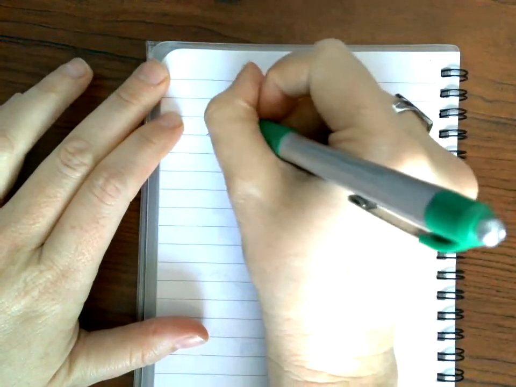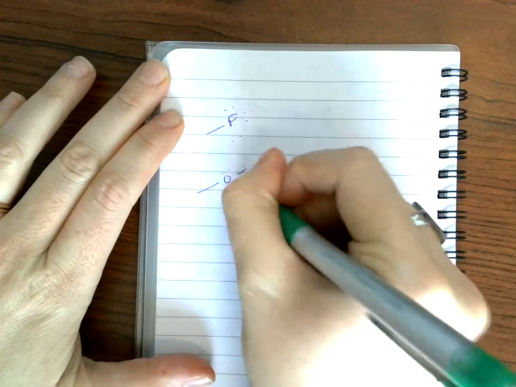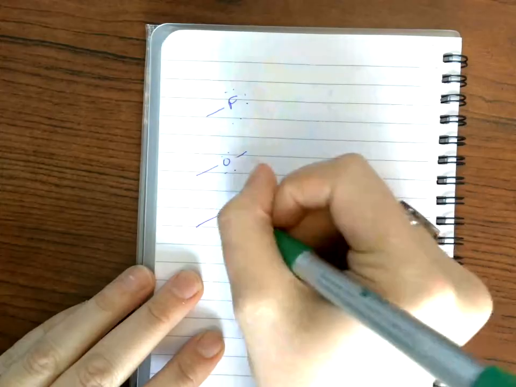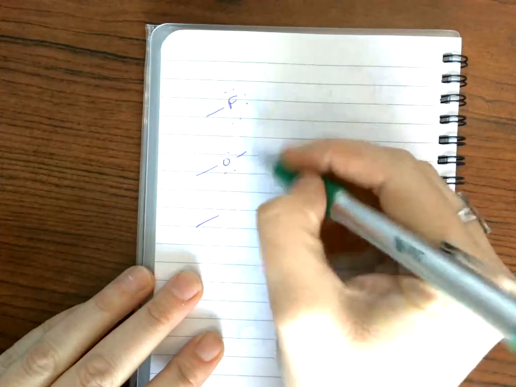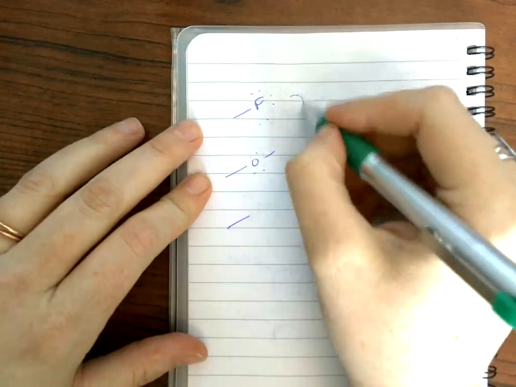So all that to say that groups that have lone pairs are typically going to be electron donating groups that favor ortho-para substitution by resonance.